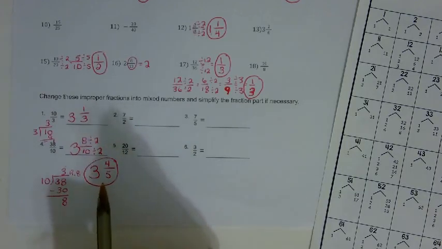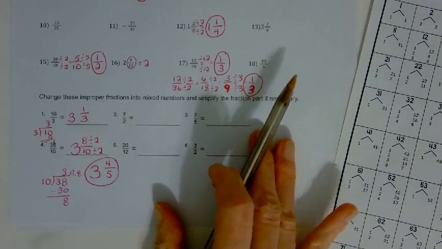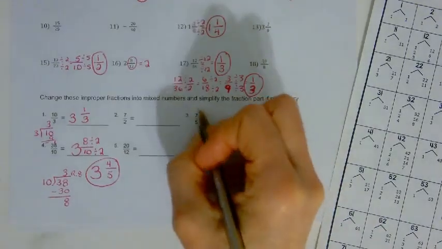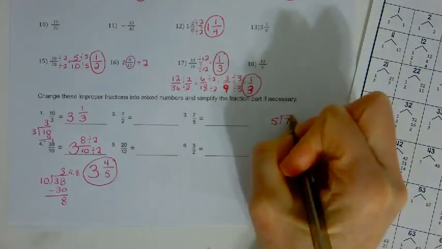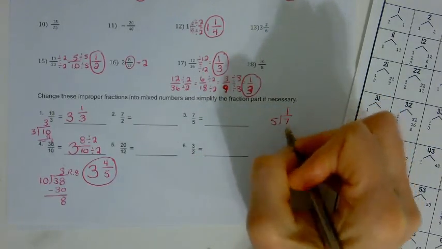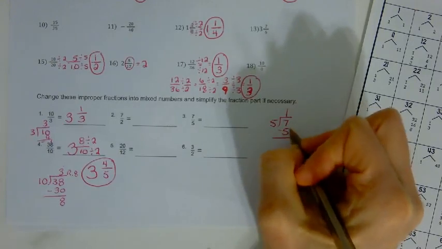Okay, so let's just do one more of these to help you, because if you're watching this, you might need a little extra help, right? So number 3 is 7/5. So how many times does 5 go into 7? 5 goes into 7 one time. 1 times 5 is 5, and subtract, and we get 2. So our remainder is 2, okay?